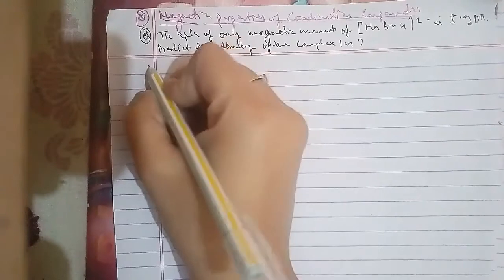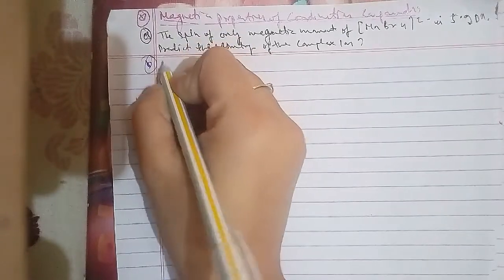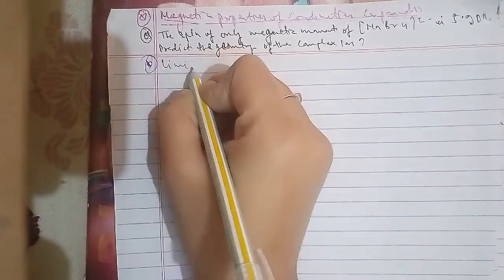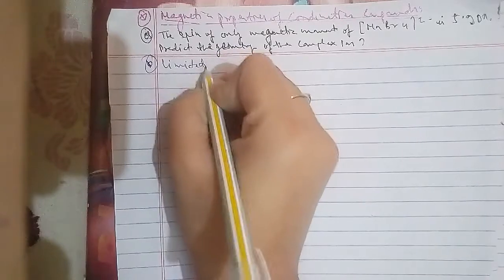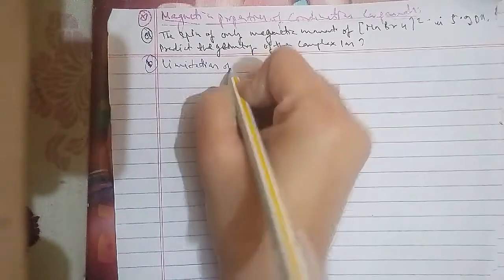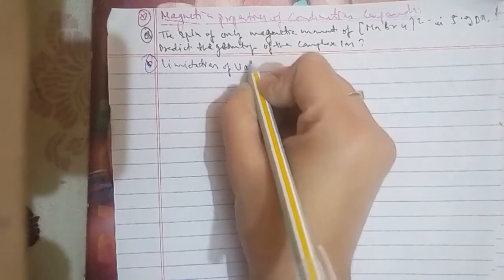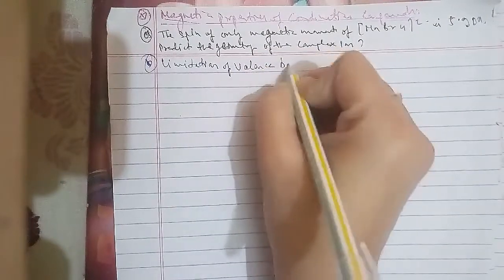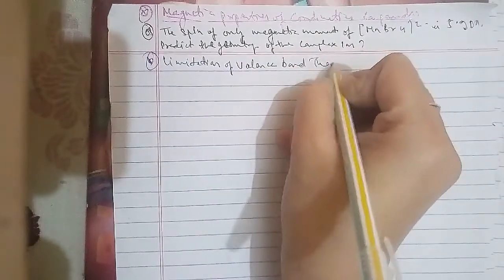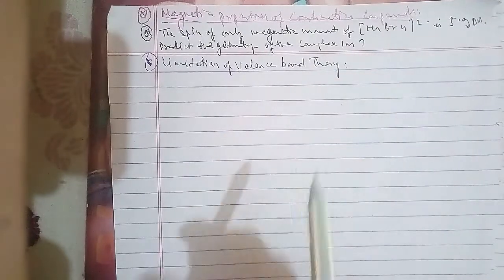Limitations of valence bond theory. In others, while the VB theory to a larger extent explains the formation, structures, and magnetic behavior of coordination compounds, it suffers from the following shortcomings.